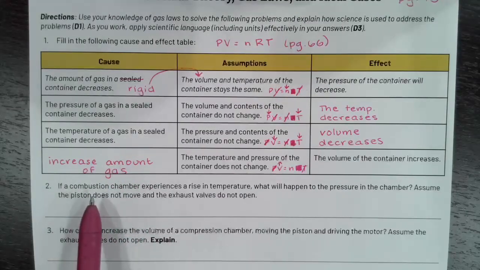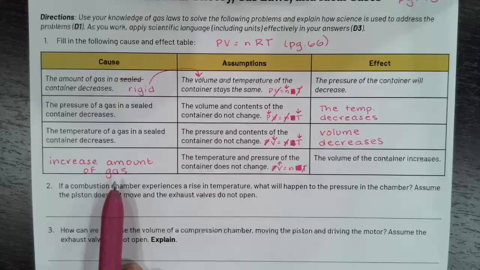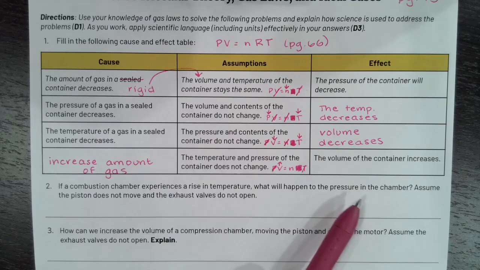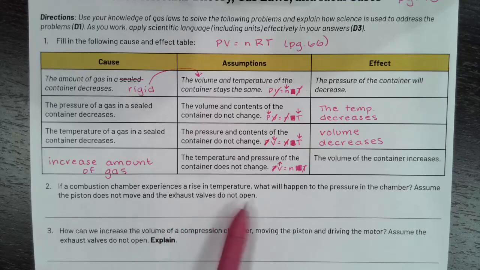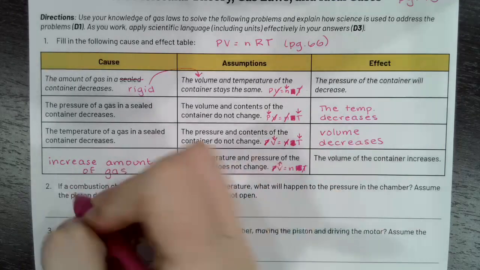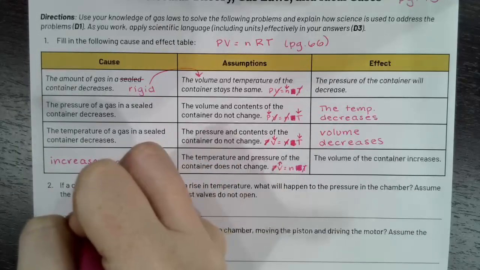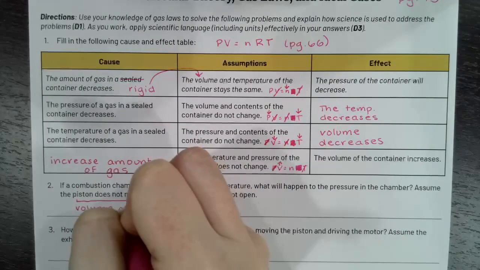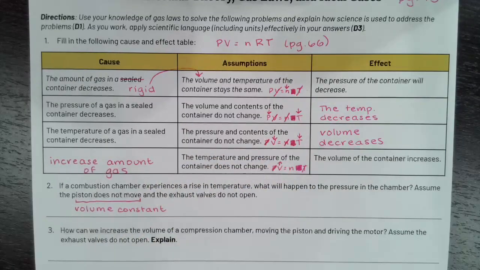So second question, and this is connecting back to our engines. If a combustion chamber experiences a rise in temperature, what will happen to the pressure in the chamber? We're going to assume the piston does not move and the exhaust valves do not open. So this is what they're telling us. When they say the piston does not move, they're telling us the volume won't change. Here's how you know that.